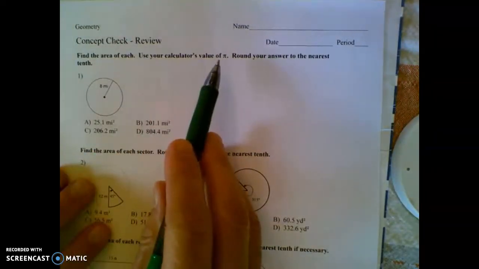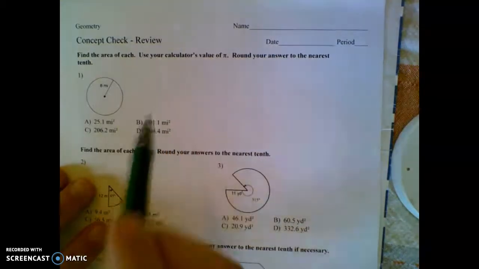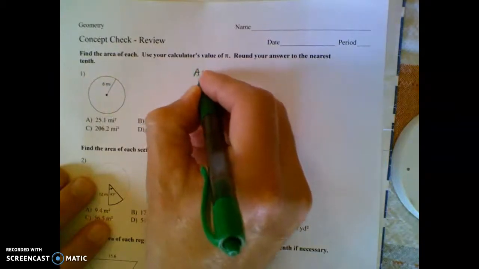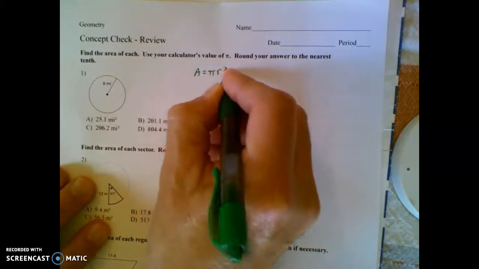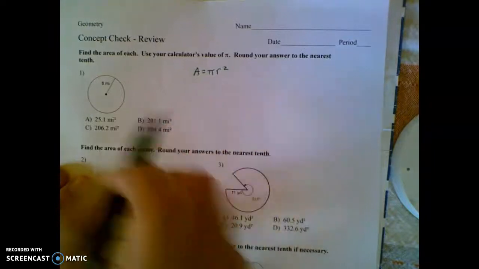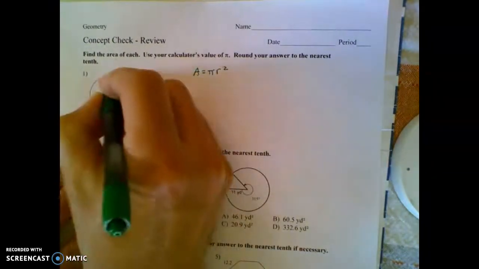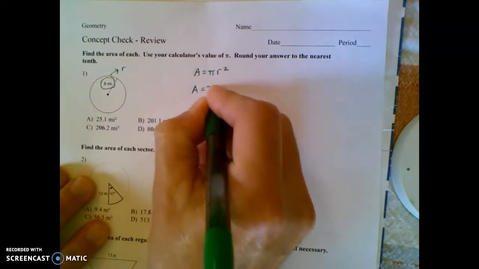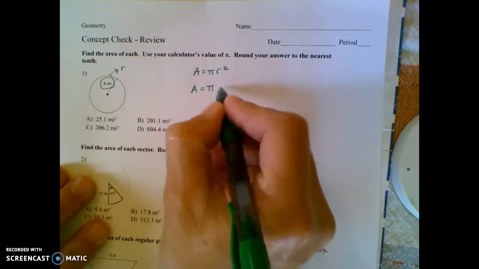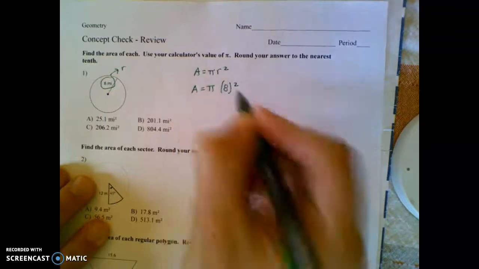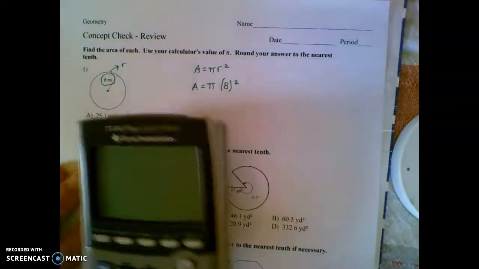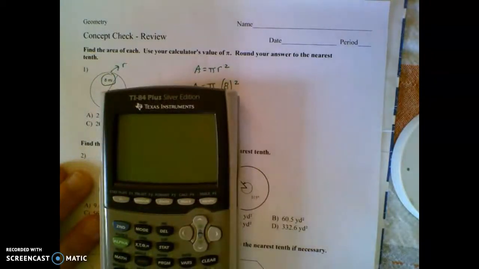Use your pi button on your calculator and round your answer. So the first thing you've got to remember is the area of a circle is pi r squared, r being the radius. Well, the radius they give me here is 8. So all I've got to do is just plug it in. Pi 8 squared. And at this point right here, I would probably just go right to my calculator and type that in. So pi times 8 squared.